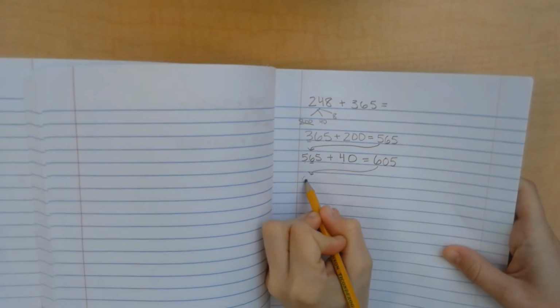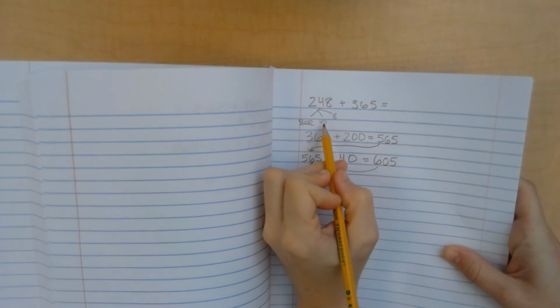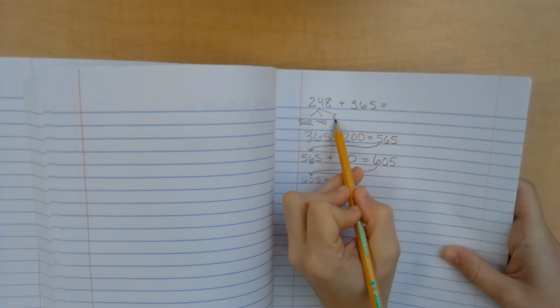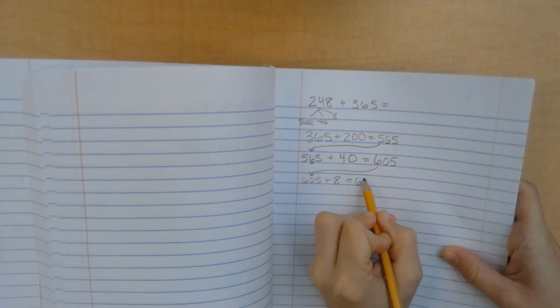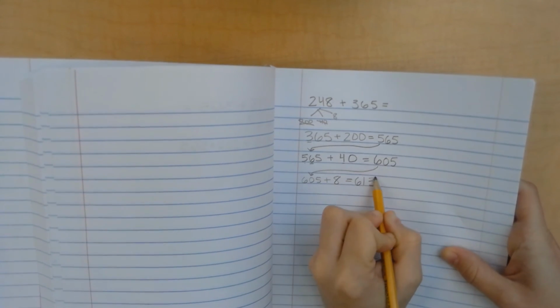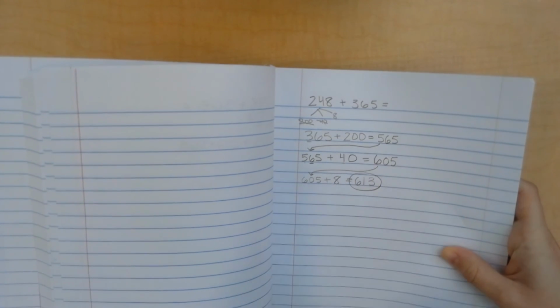I started with 605, and now I already added my 40. Now I'm going to add in my 8 to get 613, which is my final answer.